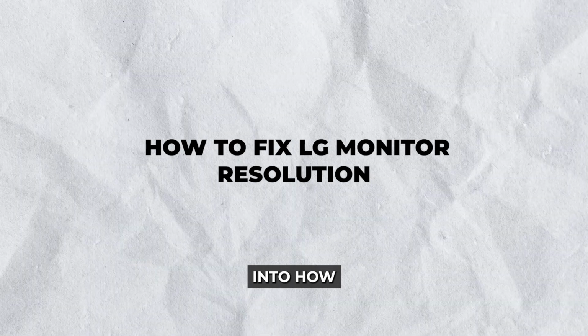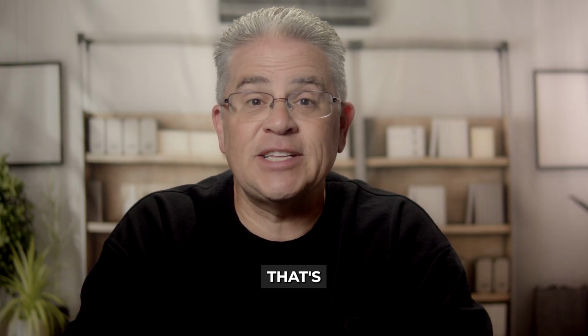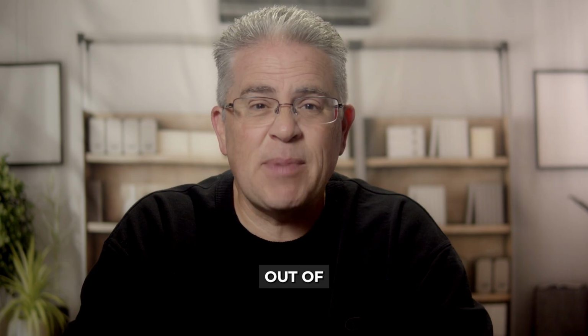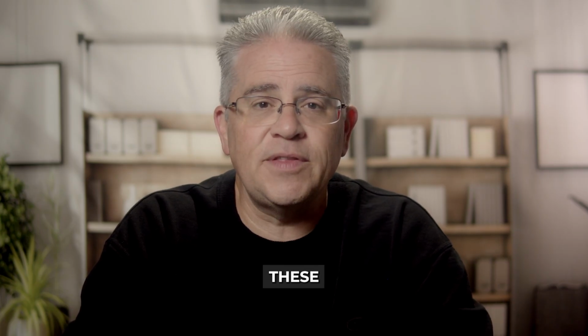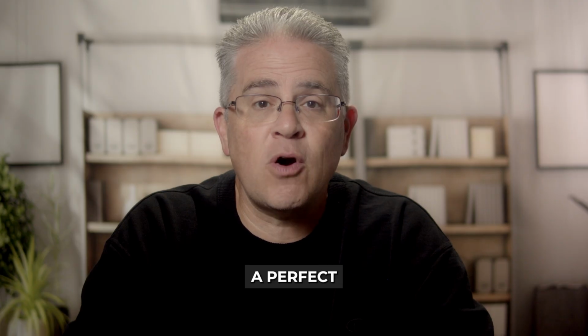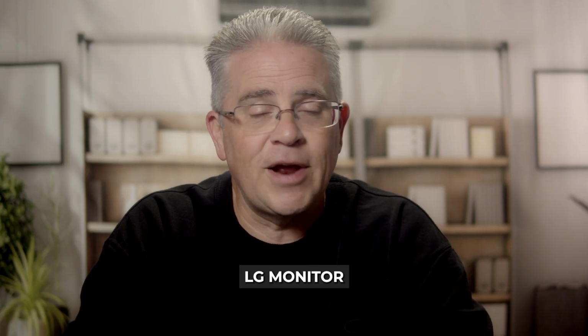This week, we're diving into how to fix LG monitor resolution to help you get the best visual experience. Whether you're dealing with text that's too small or images that seem out of place, a correct resolution is key to a crisp, clean display. Follow these steps and you'll be able to enjoy a perfect picture on your LG monitor in no time.